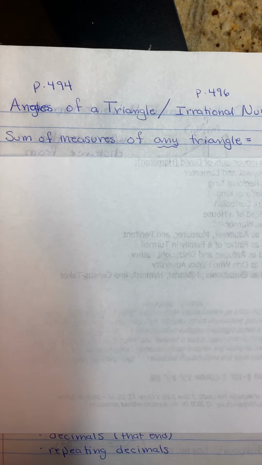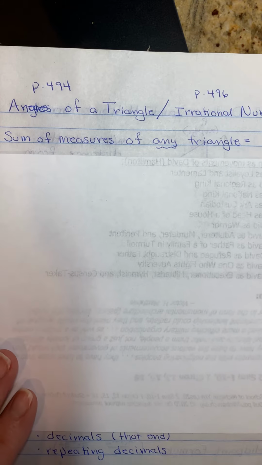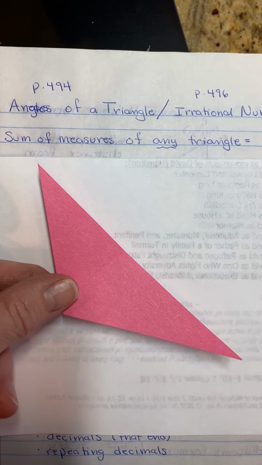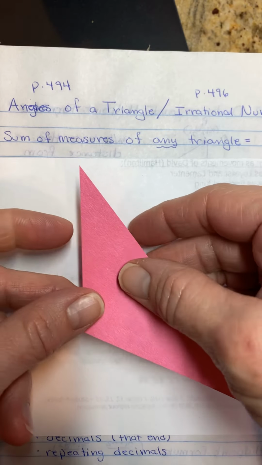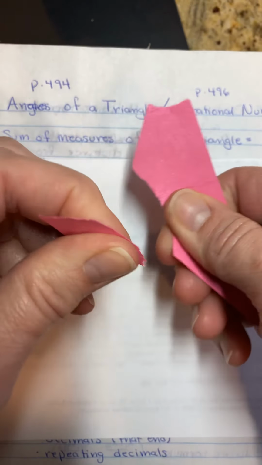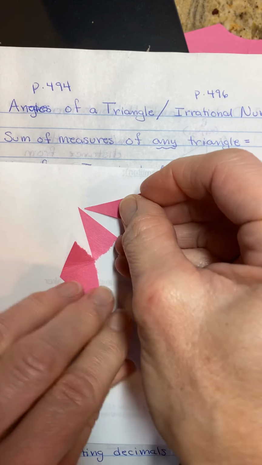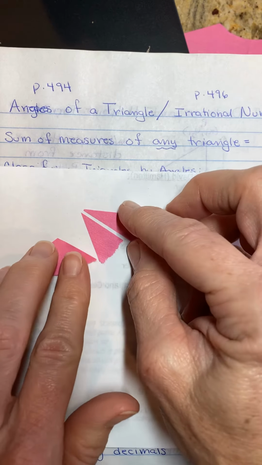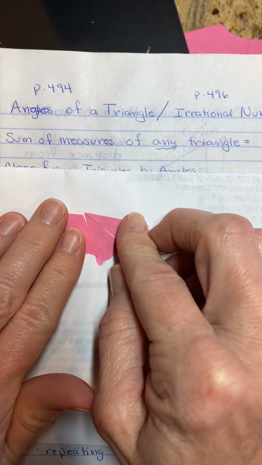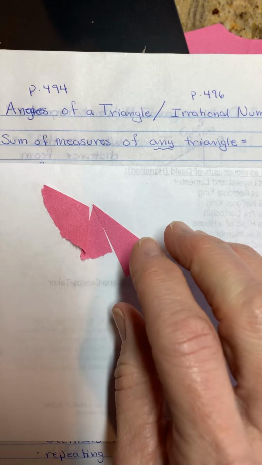So, the first bit is about the sum of the measures of the angles of any triangle. I have a little demonstration here. If you take any triangle of any shape, and a triangle has three sides, we call these the vertices. If you were to tear off the vertices, and I recommend you do this, and then put the vertices together so the points line up, you can see that the sum of these angles forms a straight line.